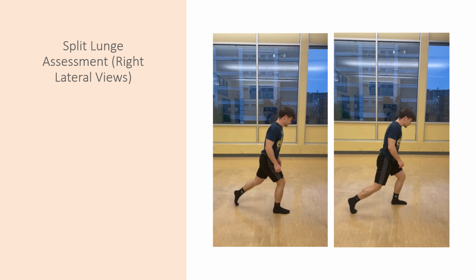And when we look at the LPHC, we notice once again that excessive anterior pelvic tilt, and we'll notice that excessive forward trunk lean.